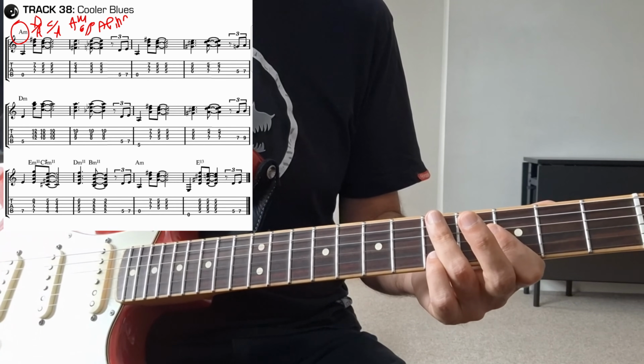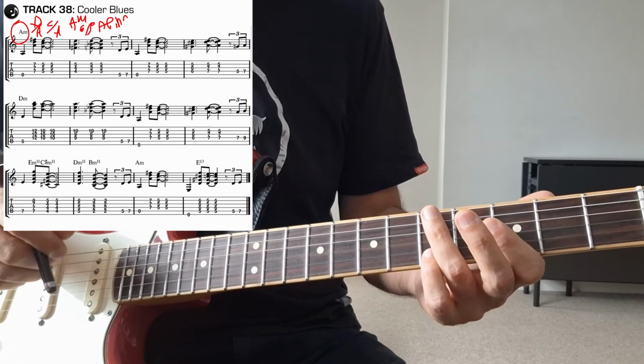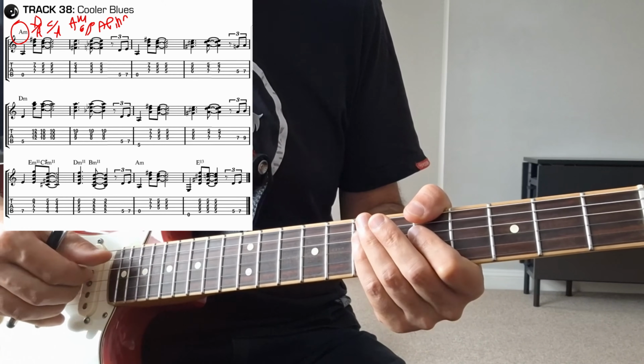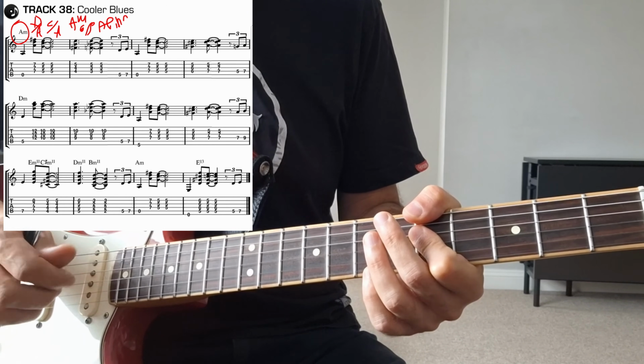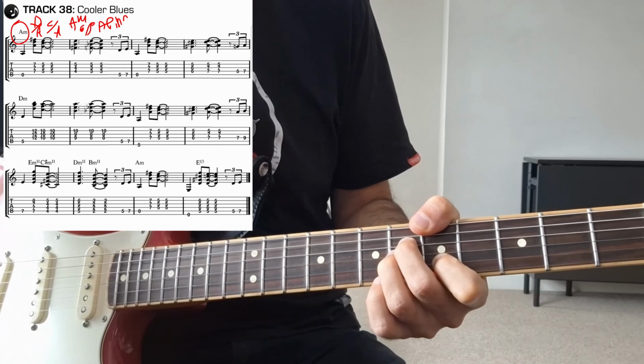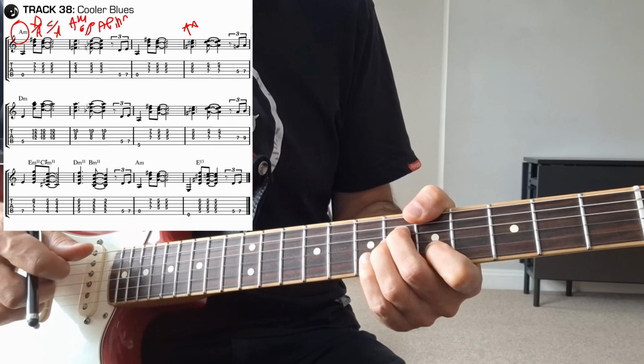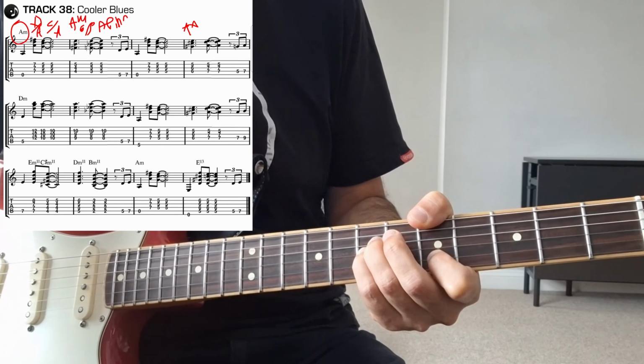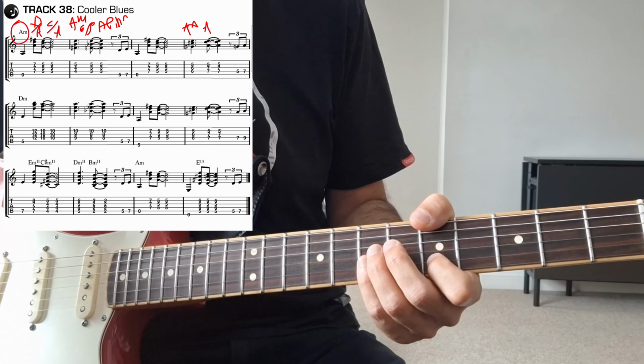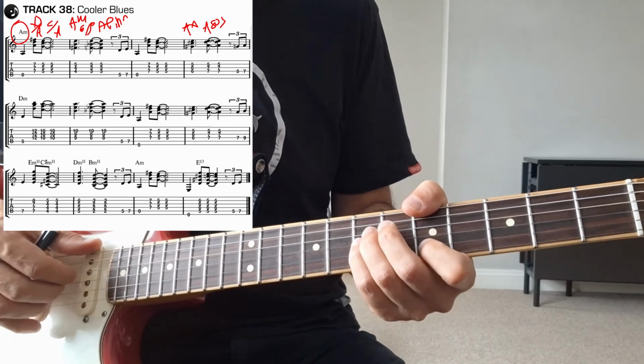Apologies for the scribbling. Obviously, this is all a bit too tight to write properly. Then again, D over A, C over A. Here I have A major 7. And then this kind of A sus type chord.